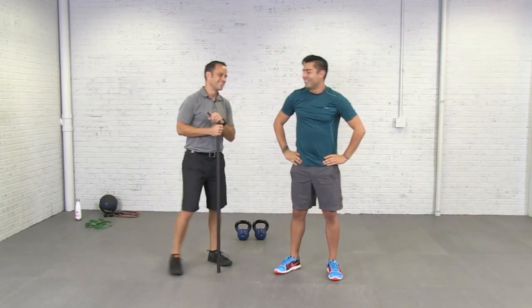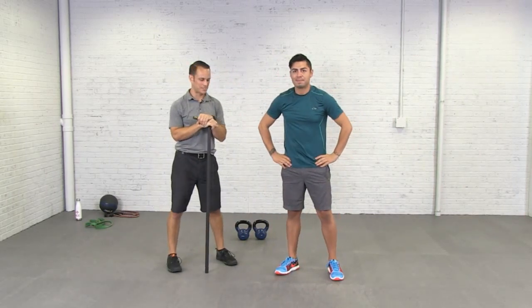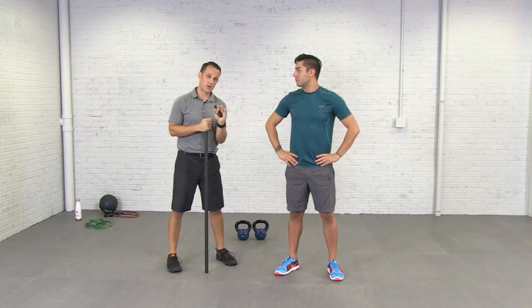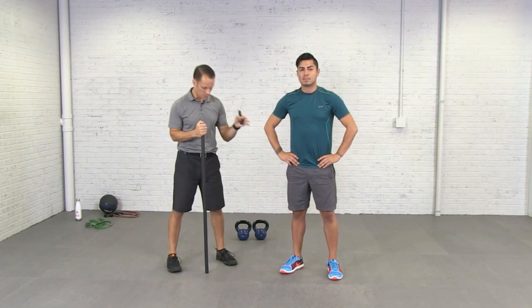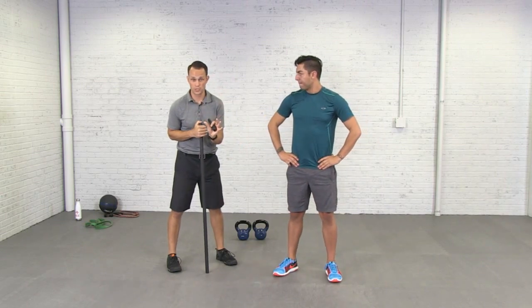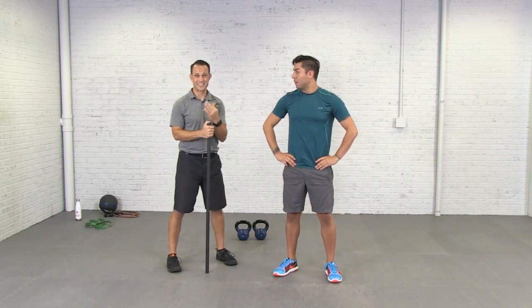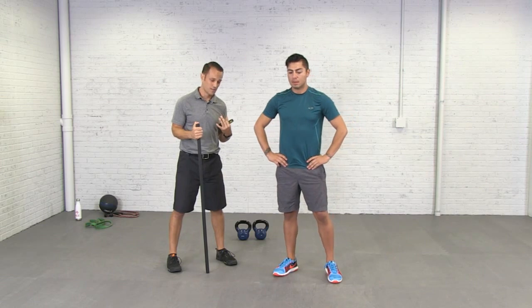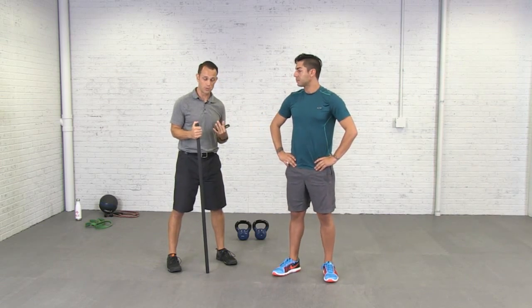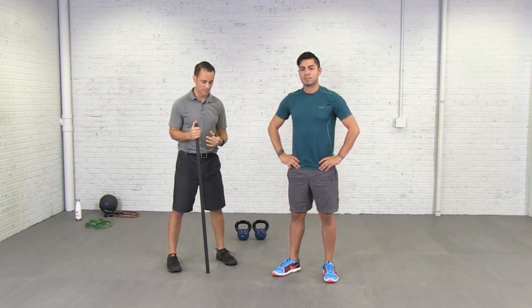So let's challenge it. We have a couple more ways that we can challenge this now. The next part we're going to do is take out some of the helpers. In the lunge, we know that the quads and the glutes do the majority of the work. So we're going to take the glutes out of the exercise. We're going to challenge the glute medius a little bit more, and the quads a little bit more.